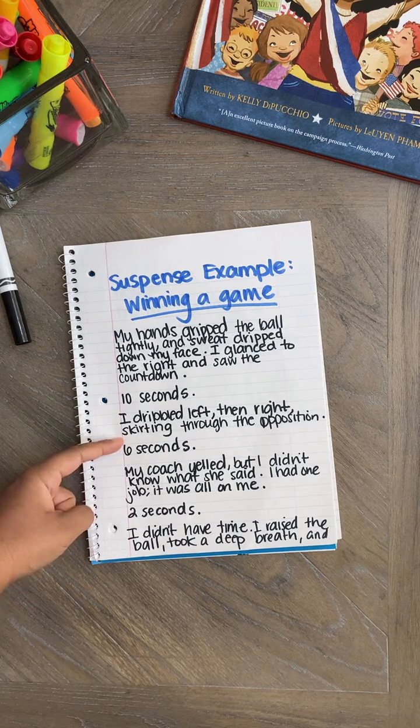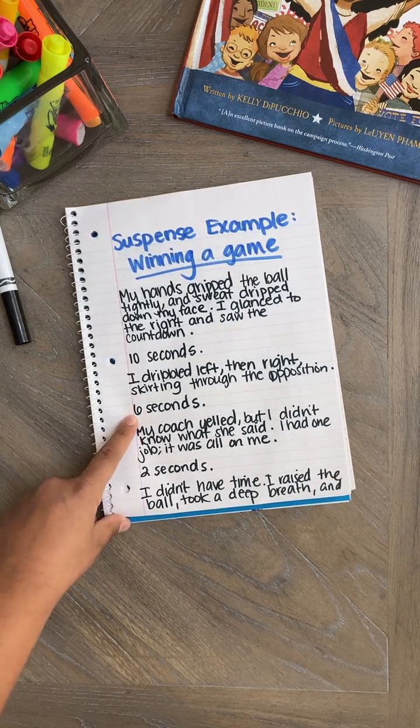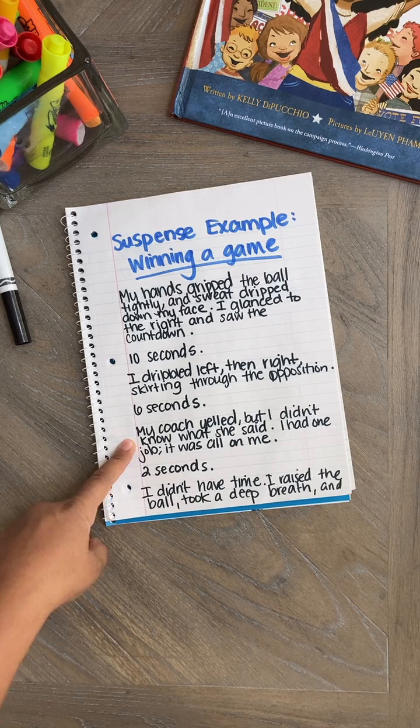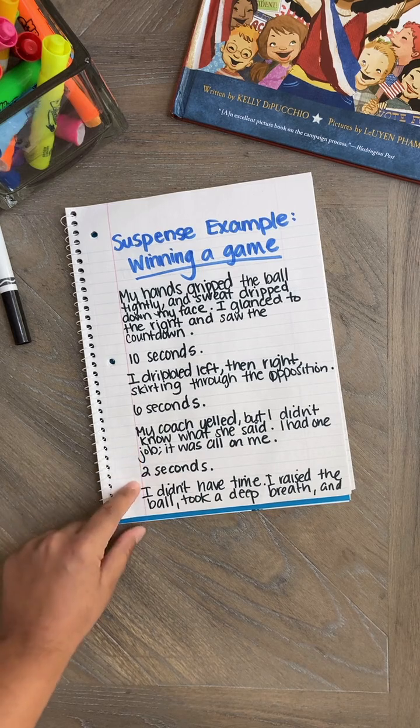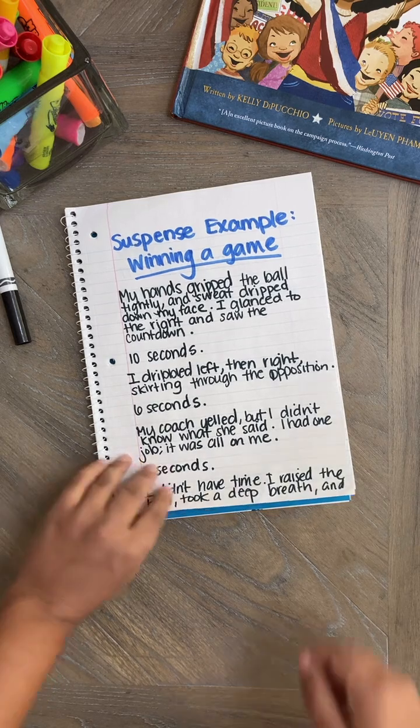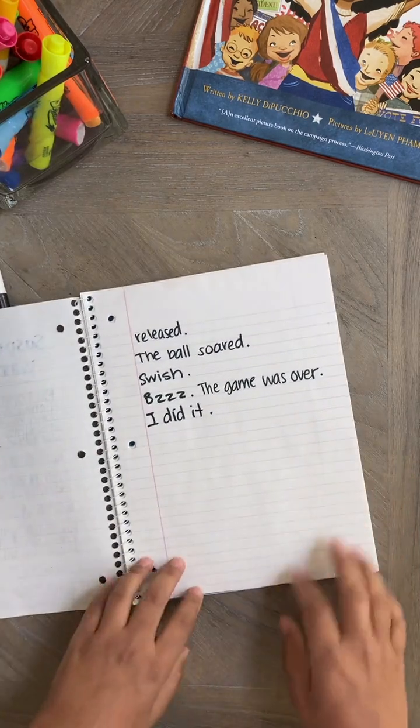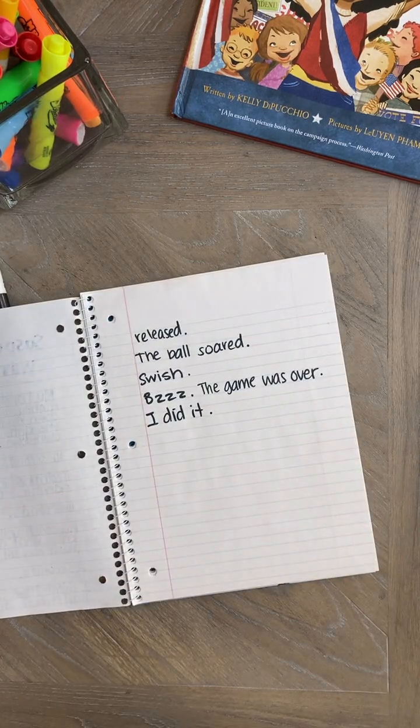I dribbled left, then right, skirting through the opposition, 6 seconds. My coach yelled, but I didn't know what she said. I had one job. It was all on me. 2 seconds. I didn't have time. I raised the ball, took a deep breath, and released. The ball soared. Swish. Bzz. The game was over. I did it.